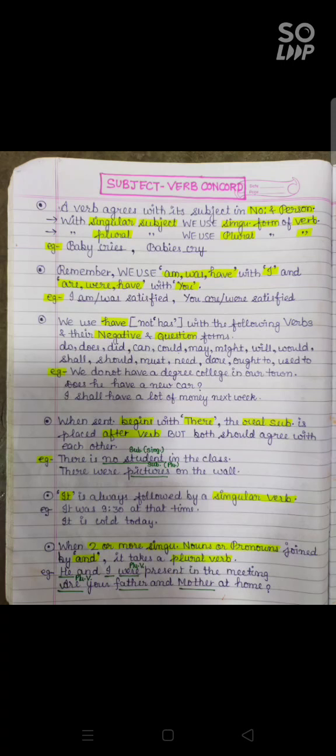Whenever we transform a singular verb to the plural one, we remove s or es. So in singular verbs, we have s or es, and in plural verbs, we skip s or es. Now I hope the singular and the plural verb are clear to all.